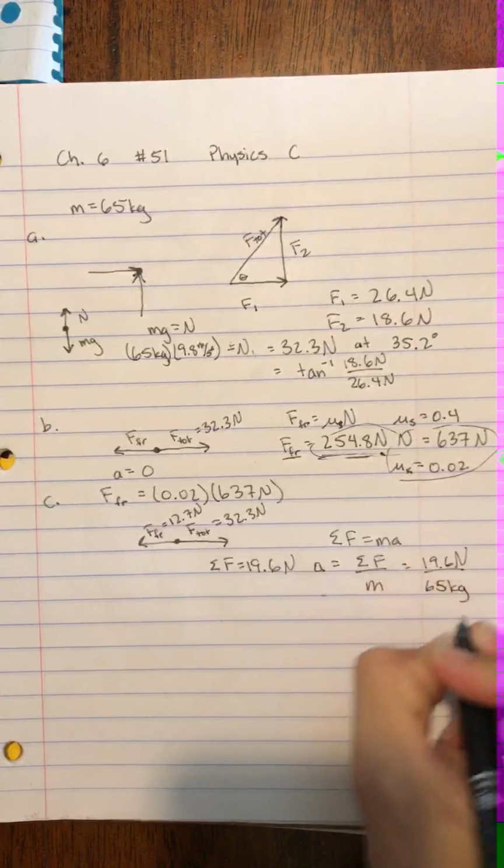So our acceleration is equal to 19.6 divided by 65, which is 0.30 meters per second squared.